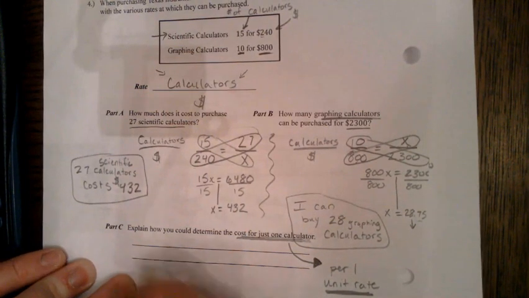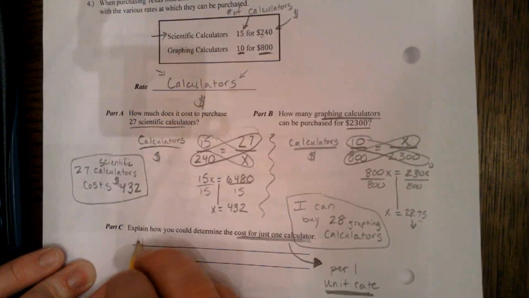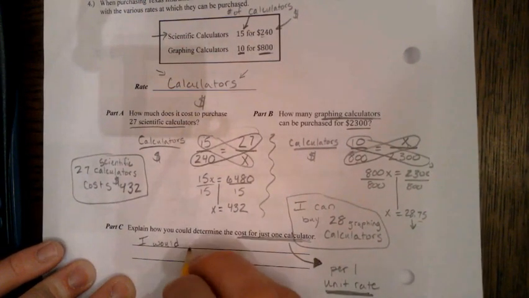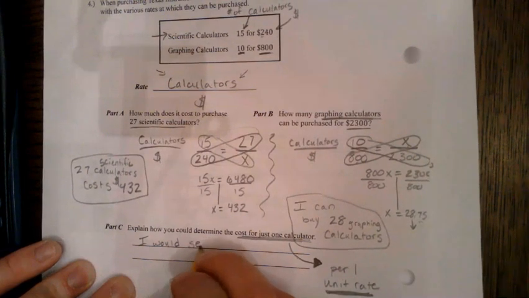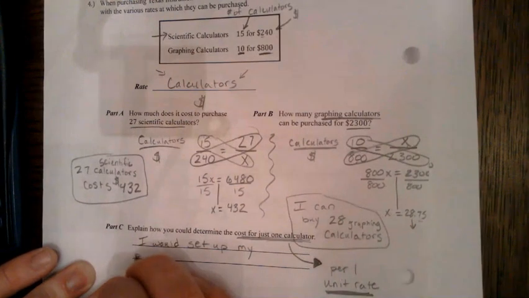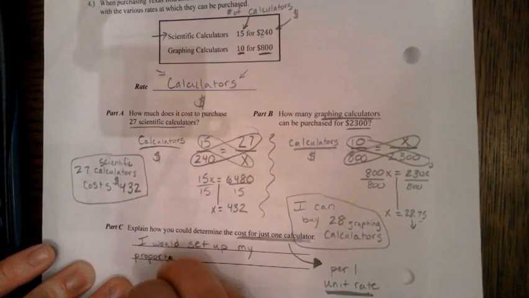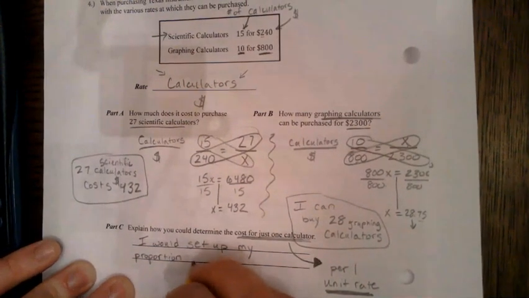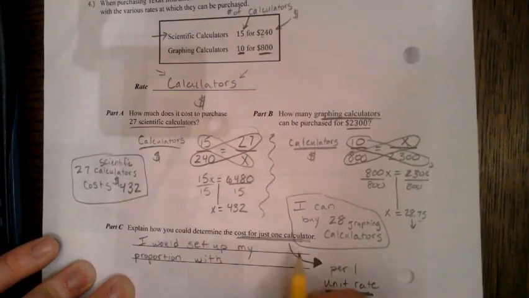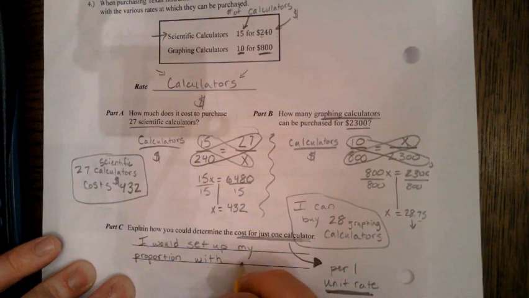Okay, so how would I do that? I would set up my proportion, and we're talking about one calculator. It would be 1 over x.